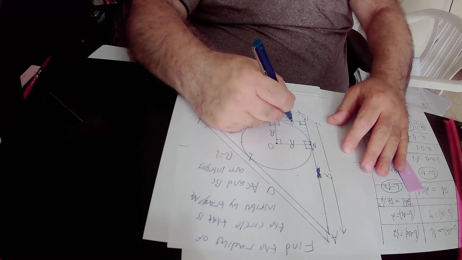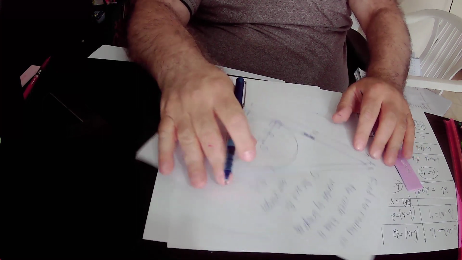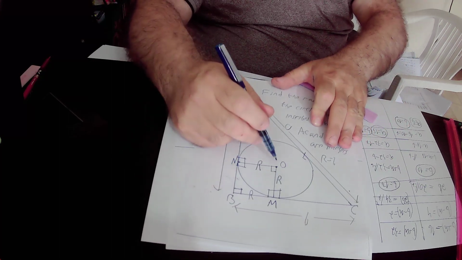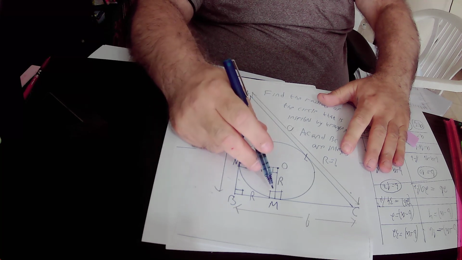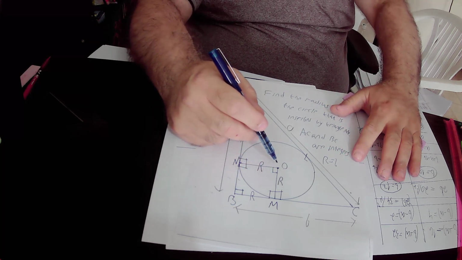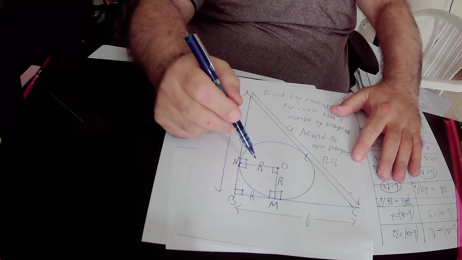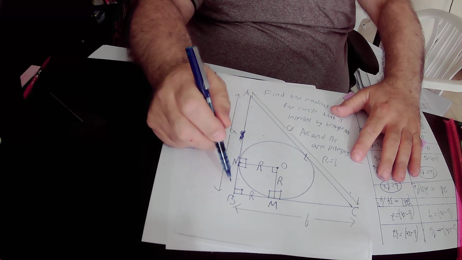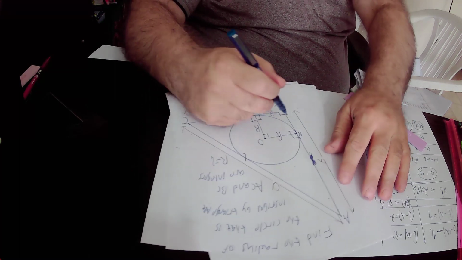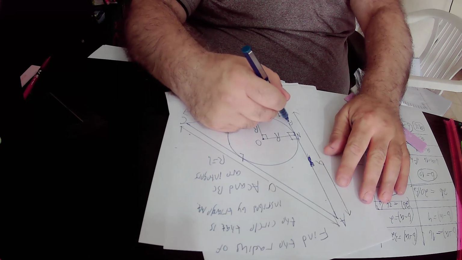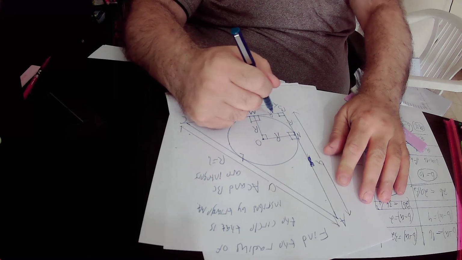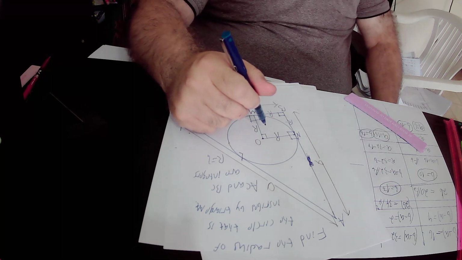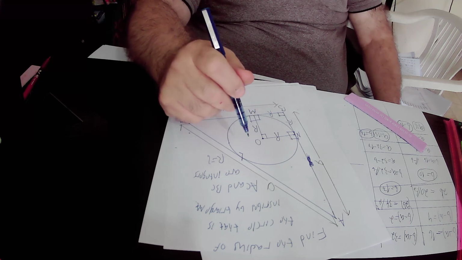Okay, likewise, according to the rule that the opposite sides of a rectangle are equal to each other, we get that NB equals OM. NB equals OM, but we have already found out that OM equals R. Therefore, NB must also be equal to R. So in conclusion, quadrilateral NOBM is not just a rectangle, but a square, because all of its sides are equal to each other, equal to capital R.